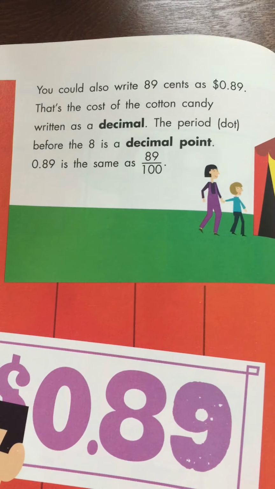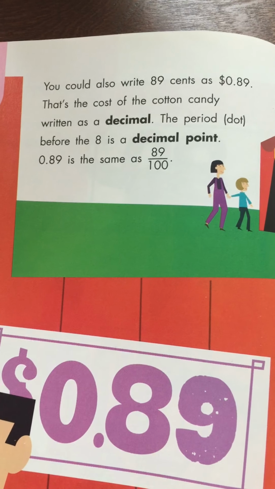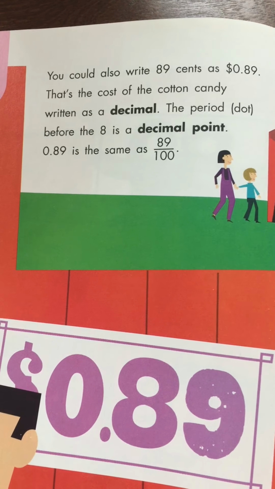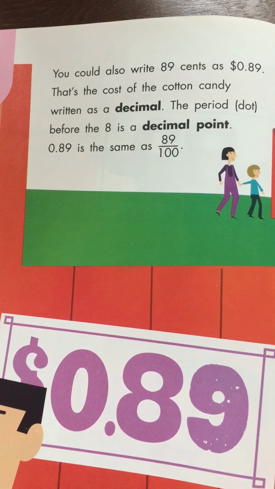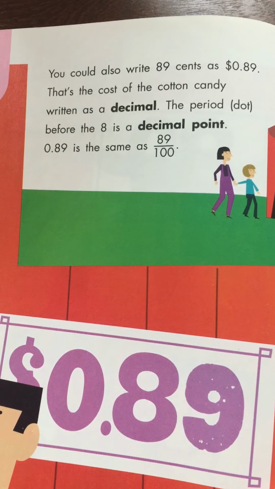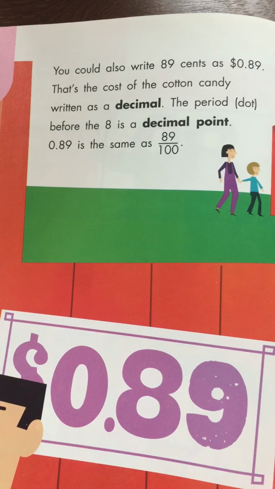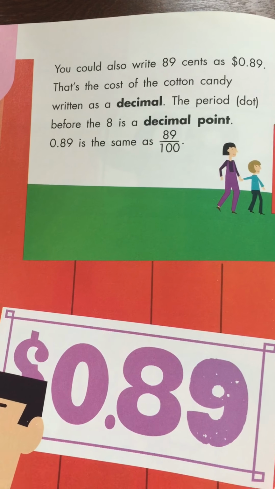You could also write 89 cents as 0.89. That's the cost of the cotton candy written as a decimal. The period, dot, before the 8 is a decimal point. 0.89 is the same as 89 over 100.